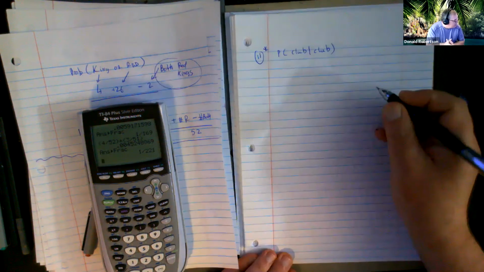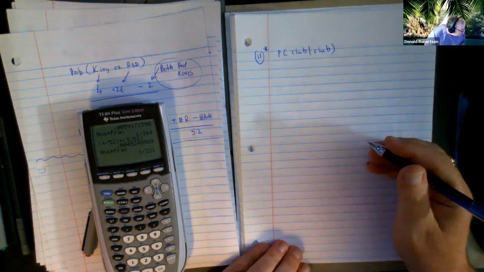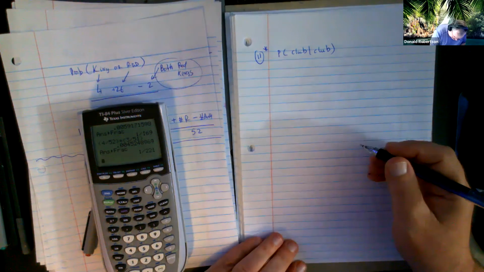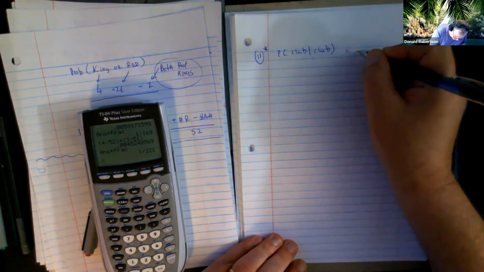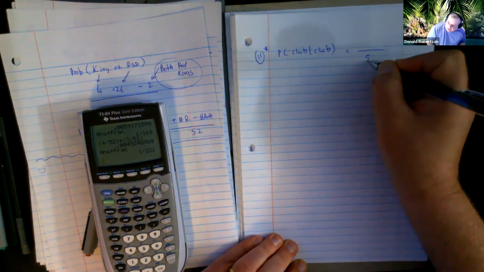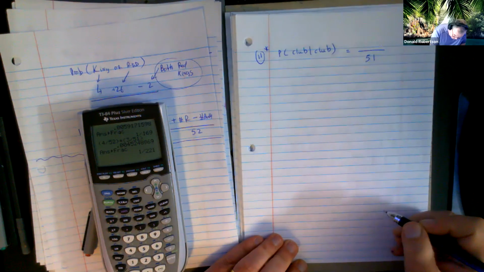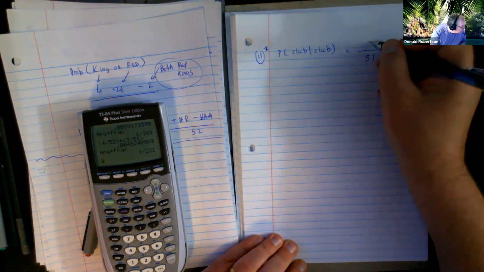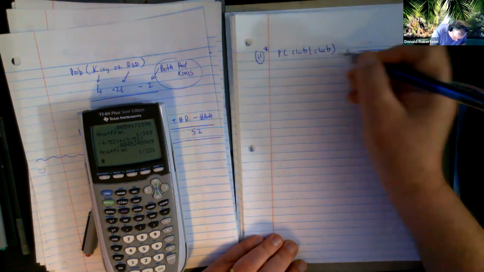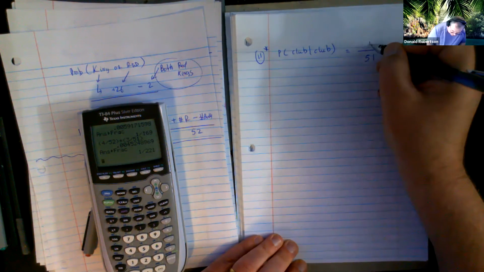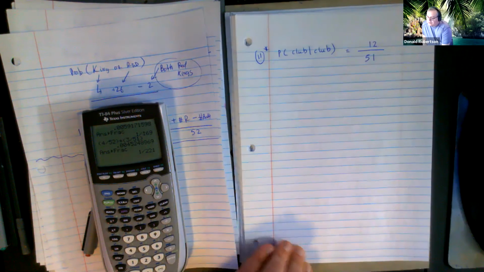Okay. 2 cards are drawn. One of them is noted and it's removed. Find the probability that the second card is going to be a spade. Then there are only 51 cards now, right? The first card has happened. And would you agree that in this case, clubs, I should say, one of them has been used up. So it's 12 out of 51.